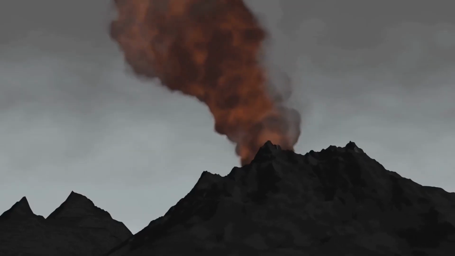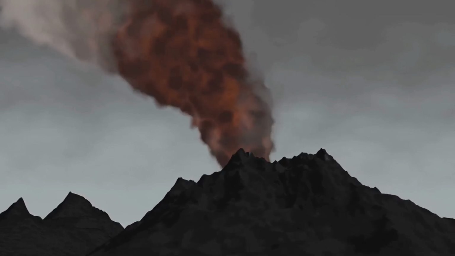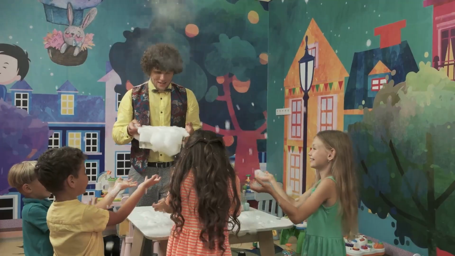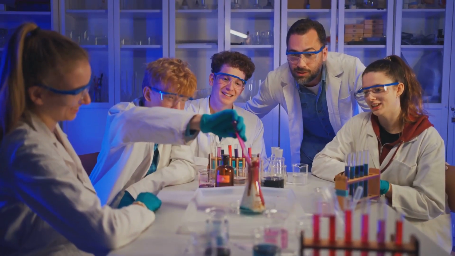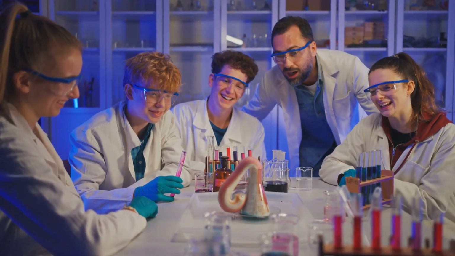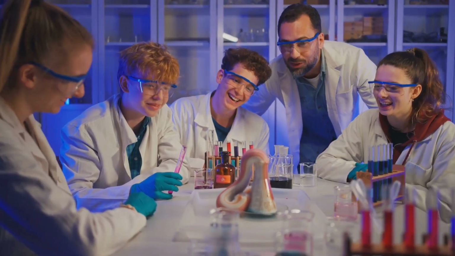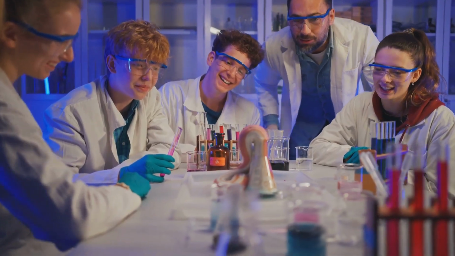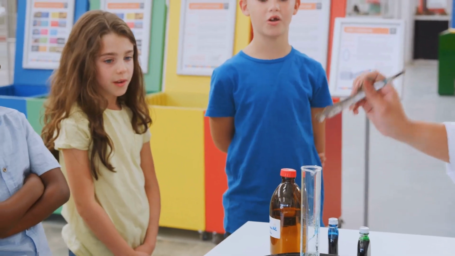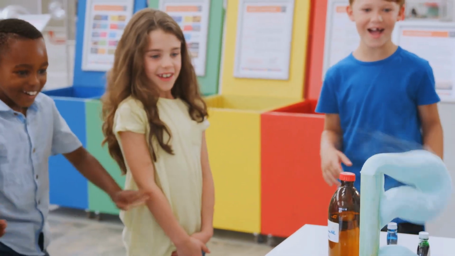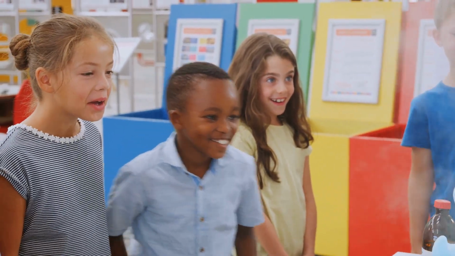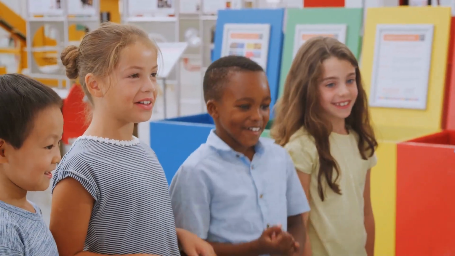Now let's get our hands dirty. You will need a pack of Mentos and a bottle of diet soda. Open the soda bottle and drop a few Mentos into it quickly. Stand back and watch as a geyser of soda shoots up into the air. What's happening here is that the rough surface of the Mentos provides numerous nucleation sites for the carbon dioxide gas in the soda. This causes a rapid release of gas, creating a spectacular geyser. So the next time you see a soda, remember the exciting science that can make it erupt. Stay tuned for more exciting experiments where we make science fun and fascinating.